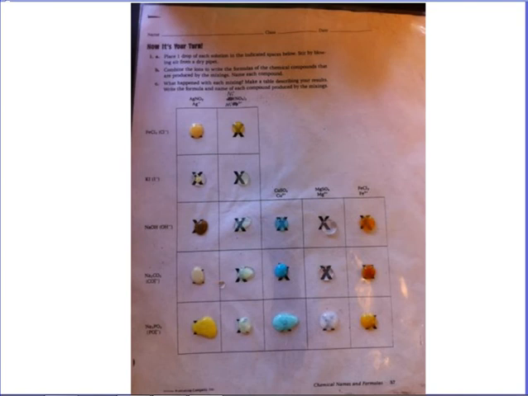If you remember this picture, this was from our ionic compounds lab, and what you did was basically each one of those was a double displacement reaction. You had ionic compounds in solution, and you put a drop of each, and you watched the ions switch places.